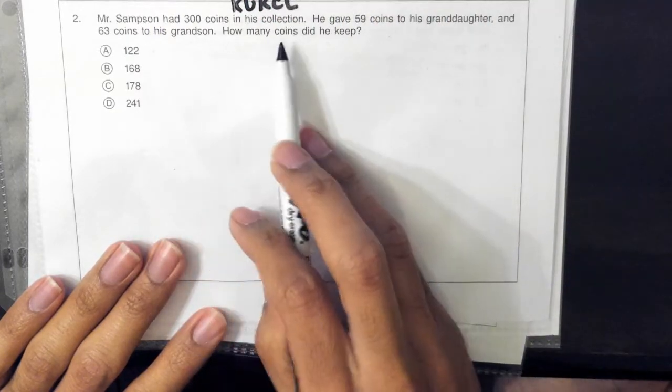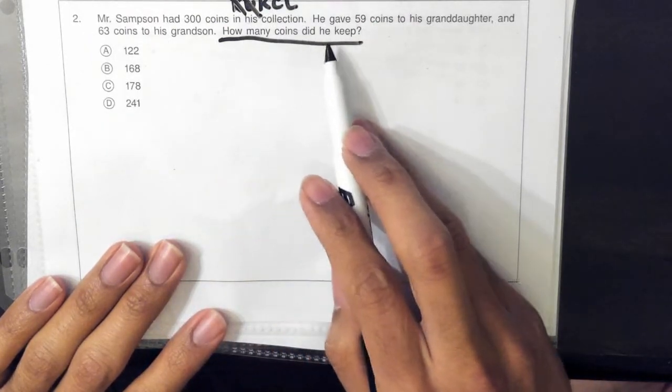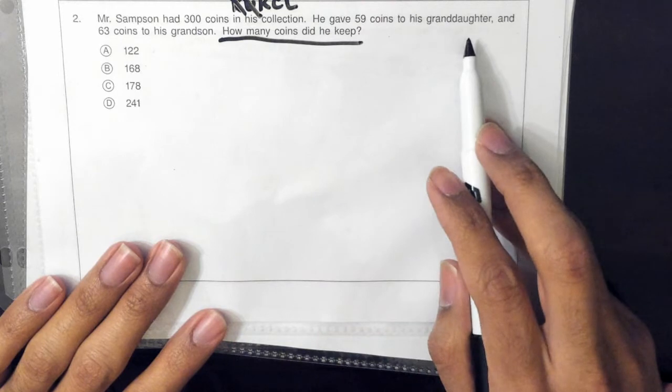This is number 2 in the Practice 2 worksheet. Are you reading closely and looking? How many coins did he keep? Mr. Sampson had 300 coins in his collection. He gave 59 coins to his granddaughter and 63 coins to his grandson.